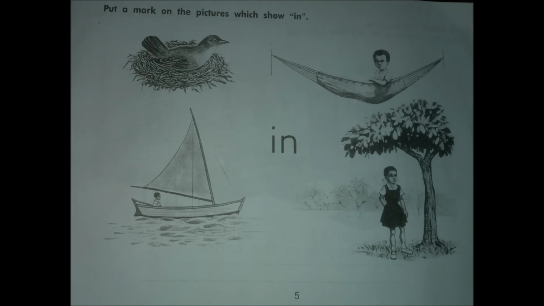Let's read the instruction. It says, put a mark on the pictures which show in. So let's look at the picture. The first picture is a bird. The bird is in the nest. Then the other picture there is a boy. He is sitting in the hammock. The third picture is a boy sitting in a sailing boat. And where is the girl? The girl is under the tree. So we put an X on the bird, the girl in the boat, the boy in the boat, and the boy in the hammock. Okay, boys and girls? Yes, so that is it for guided reading today.